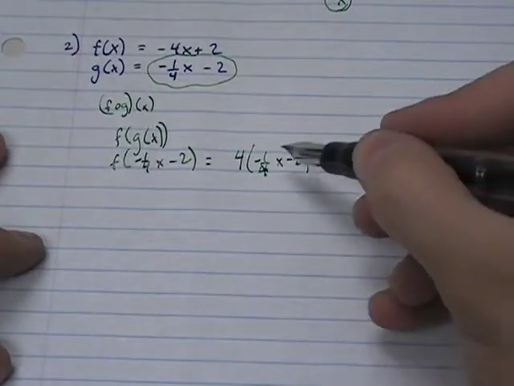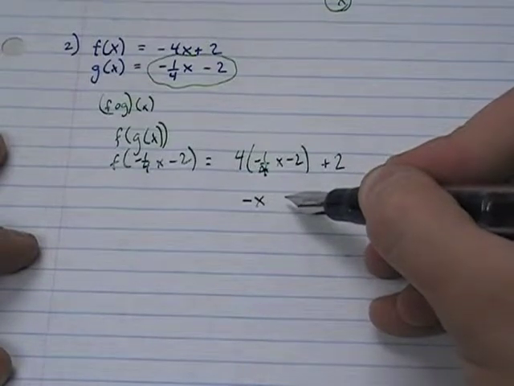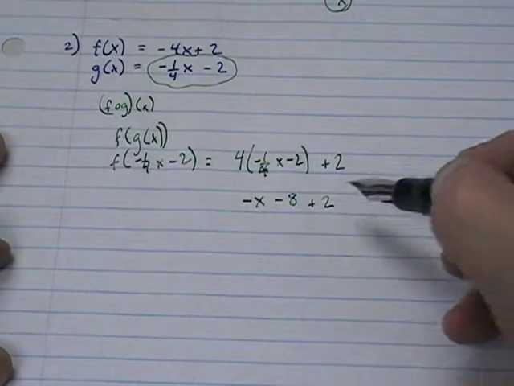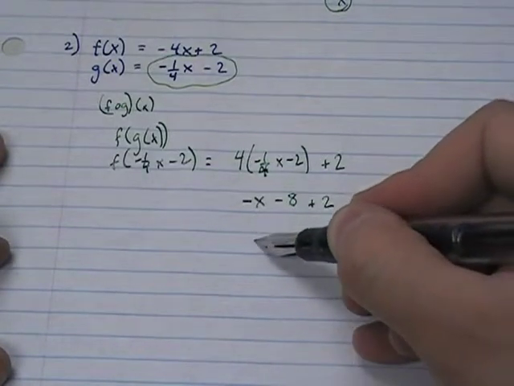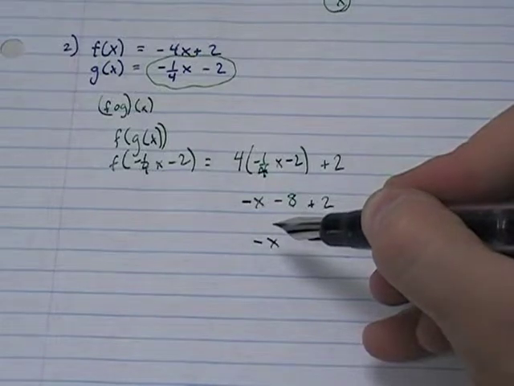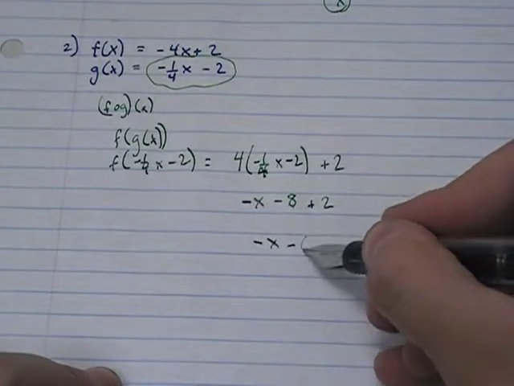Distribute, we get negative x minus 8 plus 2, which gives me negative x minus 6.